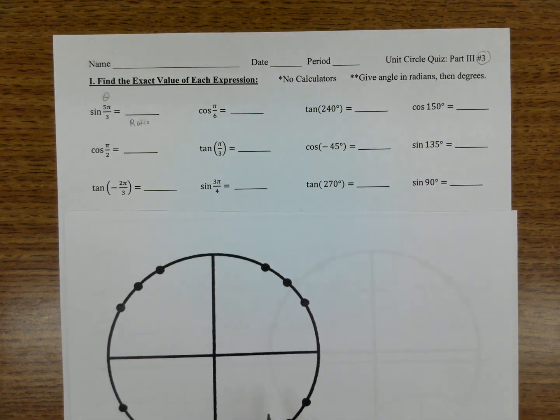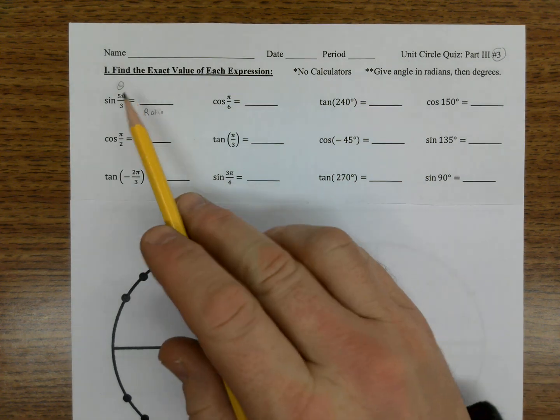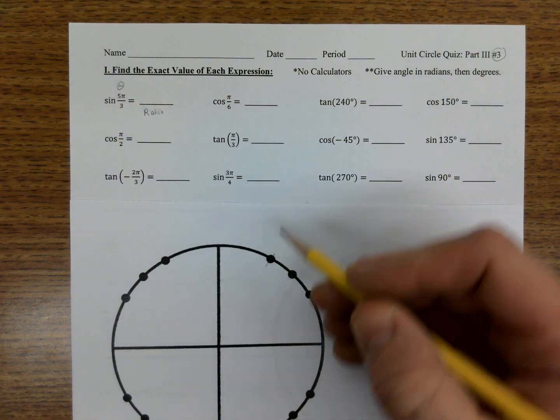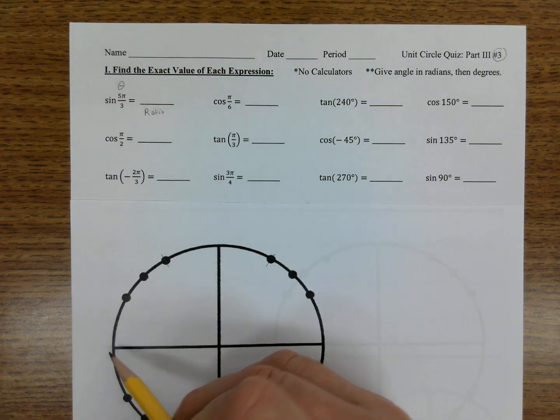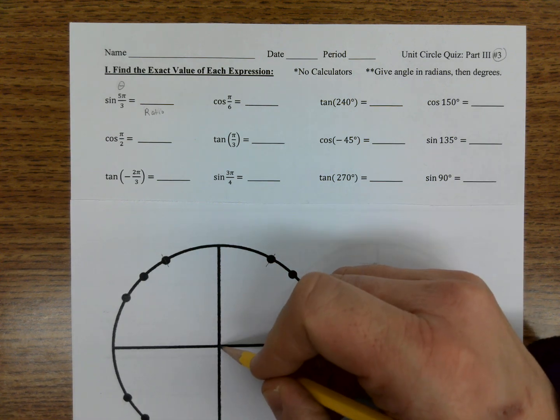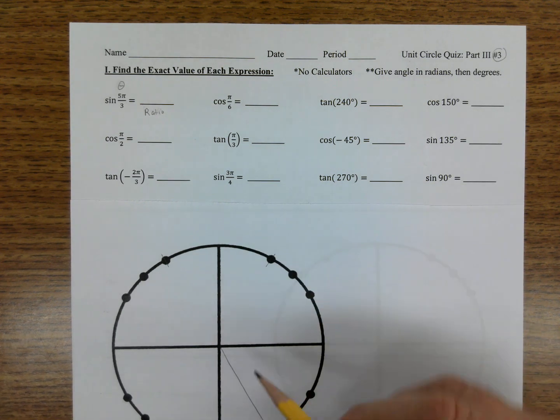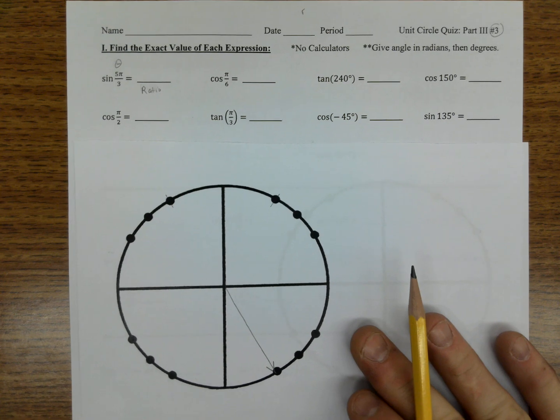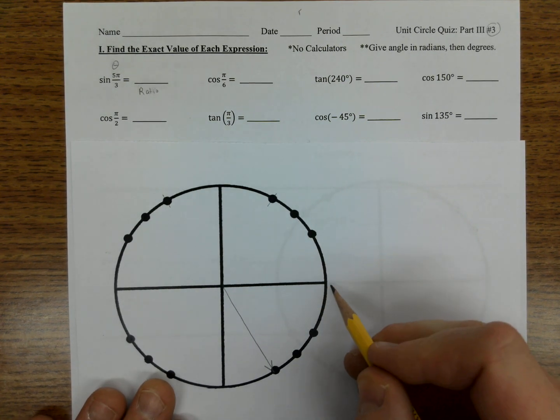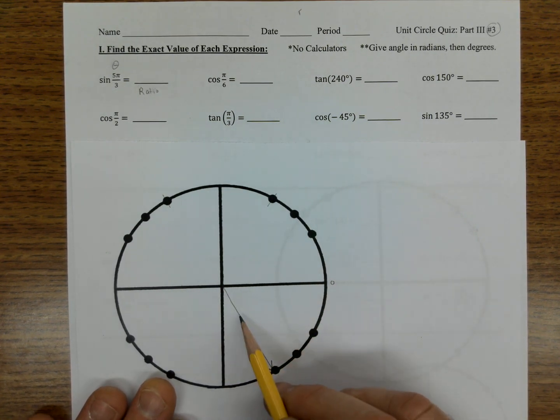Let's see what we have here. We have 5 pi over 3, so these are thirds, 5 thirds. 1/3, 2/3, 3/3, 4/3, 5/3 is this angle down here. Here's the angle theta that we're talking about. It starts here at 0 and goes all the way around to here.